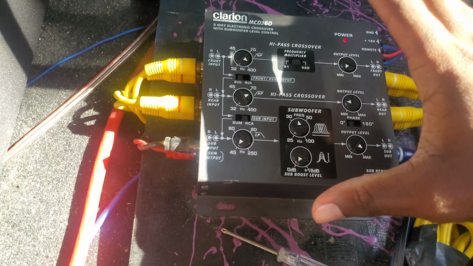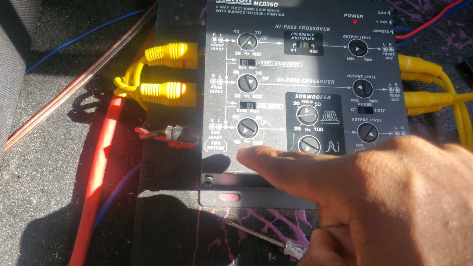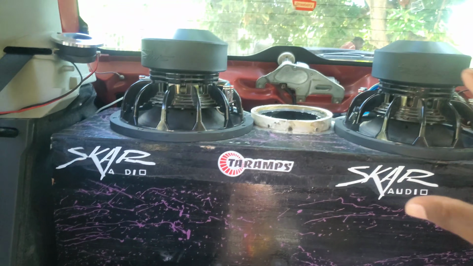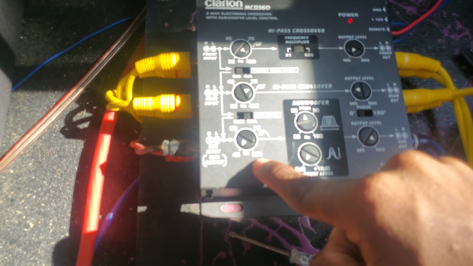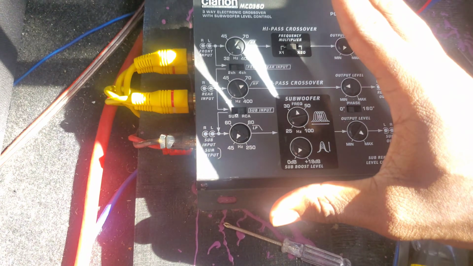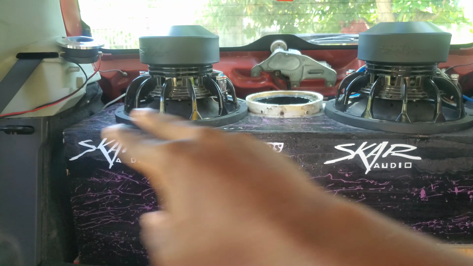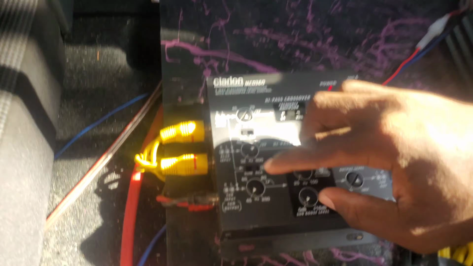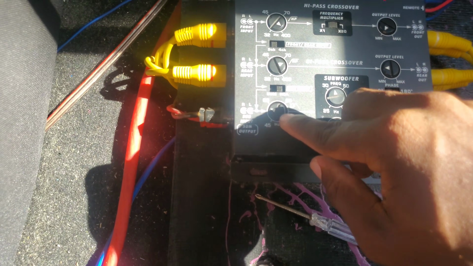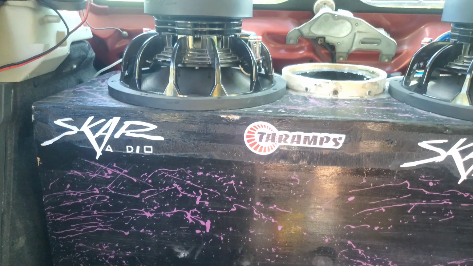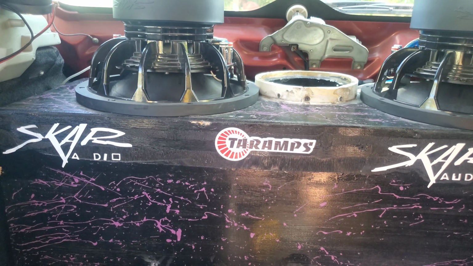So for a quick example, I have my low pass filter being set at 45 Hz, and right here my subwoofers are playing normal. But when I set my low pass filter correctly, what should happen is that I should have an increase of bass playing in my subwoofers right here. So here we go. As I increase the low pass filter, the bass is getting louder.